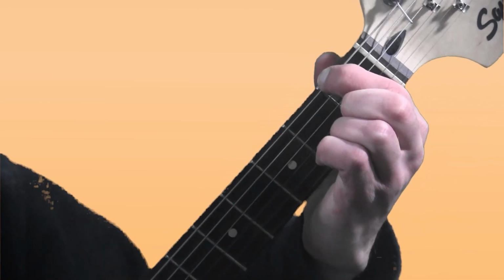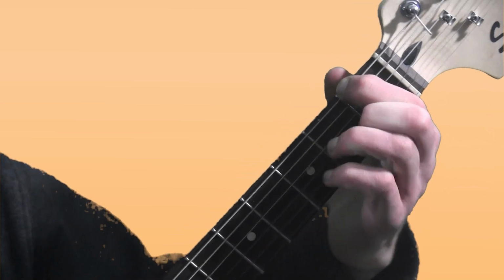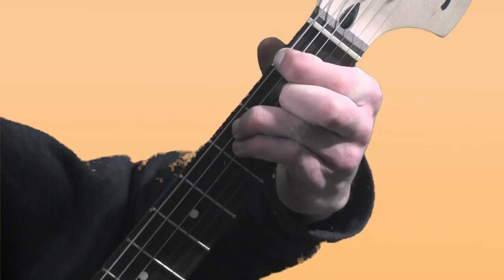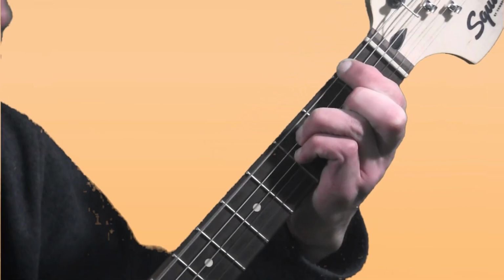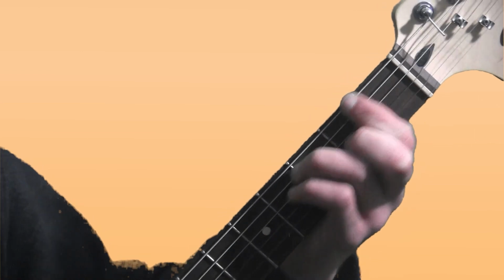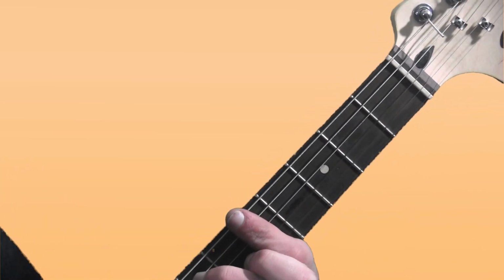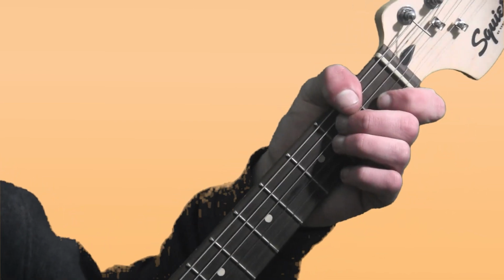You put your finger on this first fret on the low E string, and then you can put your ring finger on the 3rd fret on the D string and A string. So now it's just those 3 strings that we're playing, but there's a lot of songs that use power chords. I don't know, like American Idiot. So that is it.